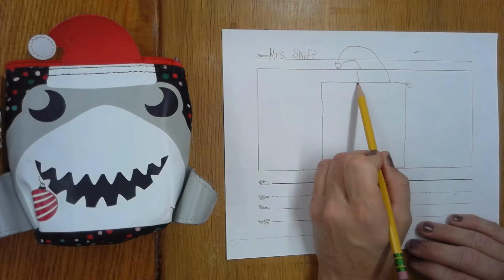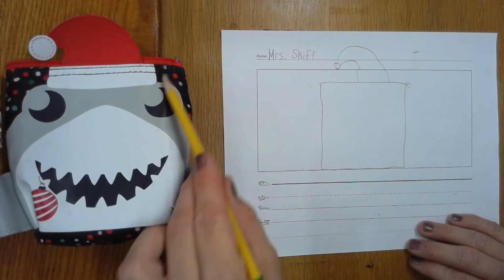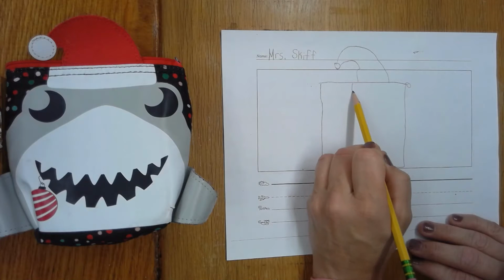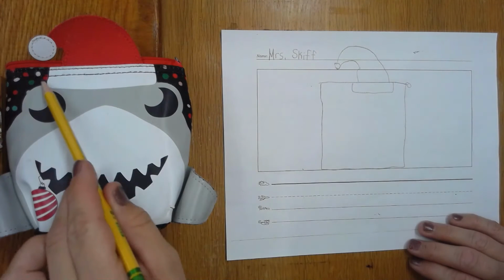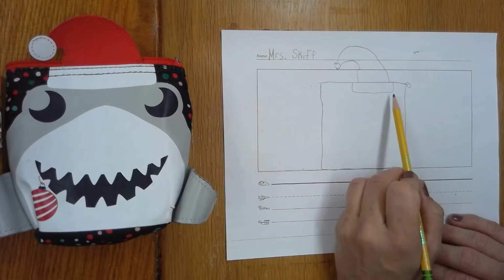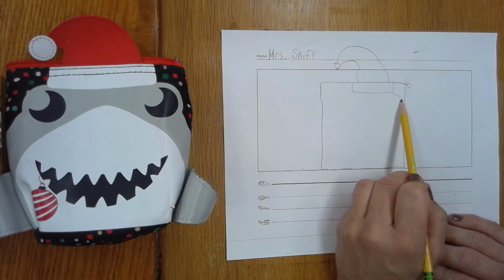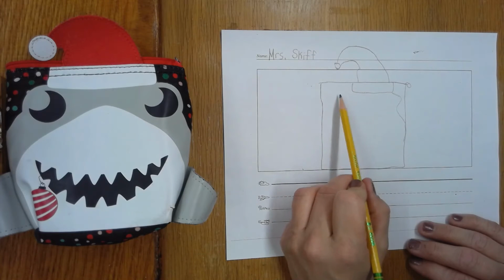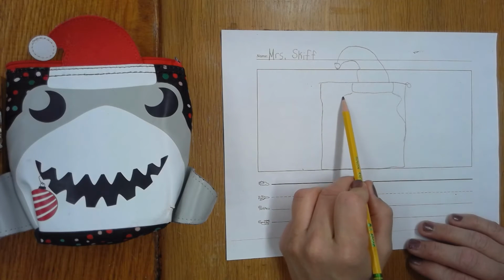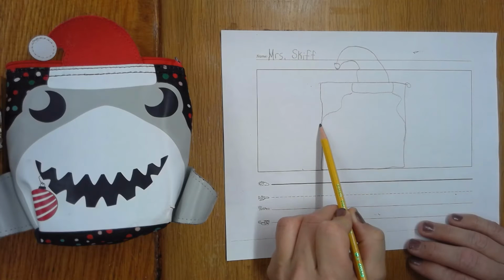And then this is his hat. So I'm going to see this piece right here. So I'm going to draw down just a little bit here with my pencil to make my Santa hat. And then I'm going to kind of make the shapes to go out to the edges. So his one eye kind of has a little bump like this, and then it goes out. And then the same way over here. From this side, he kind of has a little bump, and he goes out to the sides.